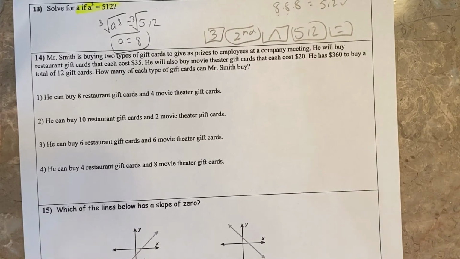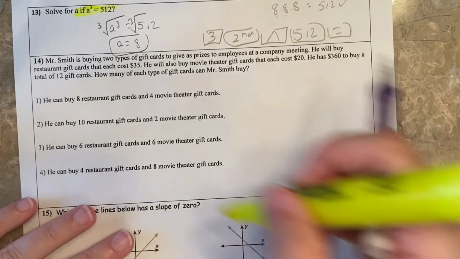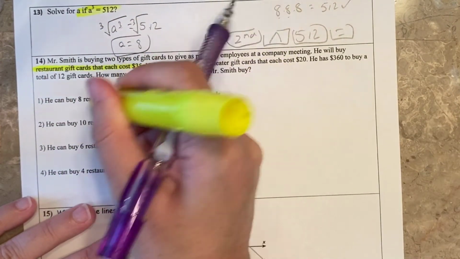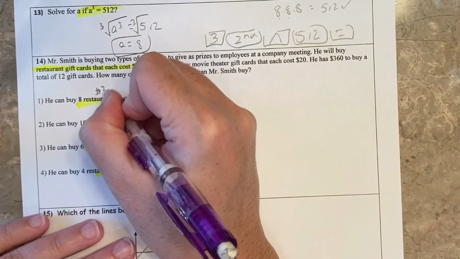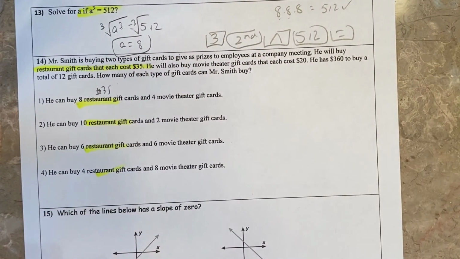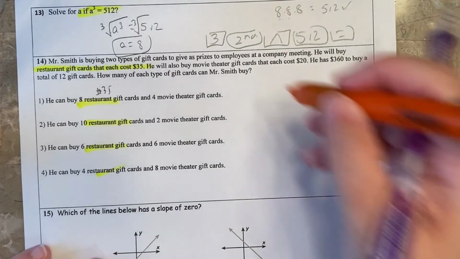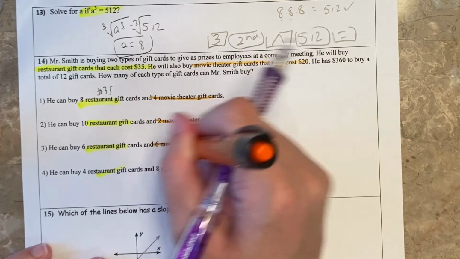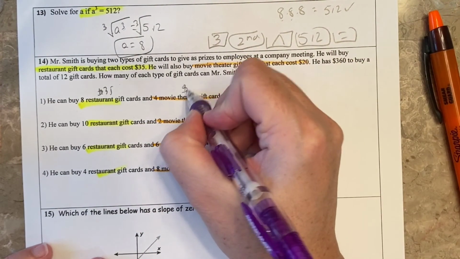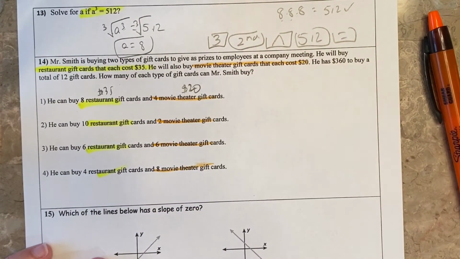All right, 14. Mr. Smith is buying 2 types of gift cards to give his prizes to employees at a company meeting. He will buy restaurant gift cards. Okay, that's our first type. So all these ones are $35. So this is 35, 35, 35, and 35. Then he's also going to buy movie theater gift cards that are $20. So all of these ones right here are going to be your $20 ones. And in total, he's got $360. That's what we want the total to be.